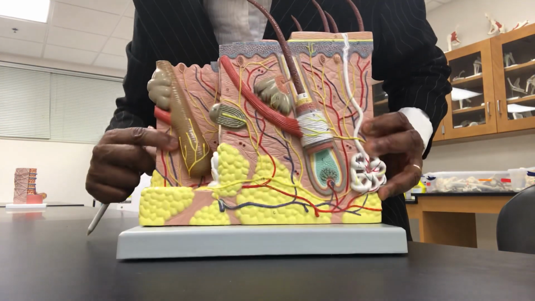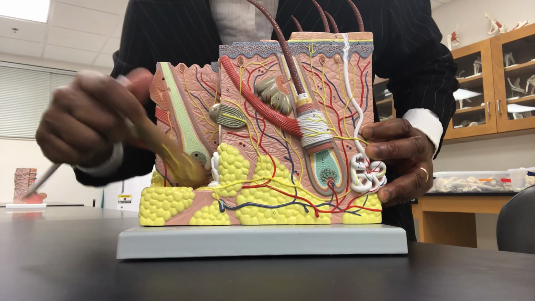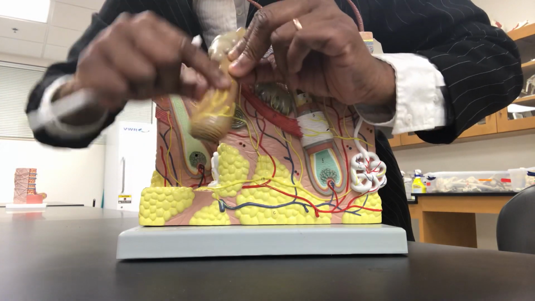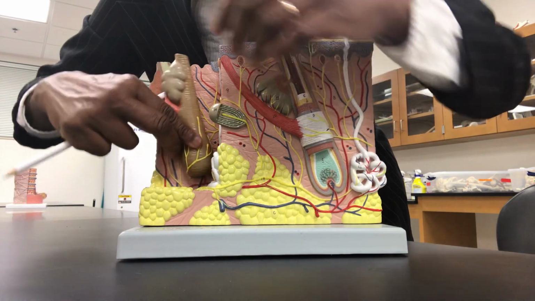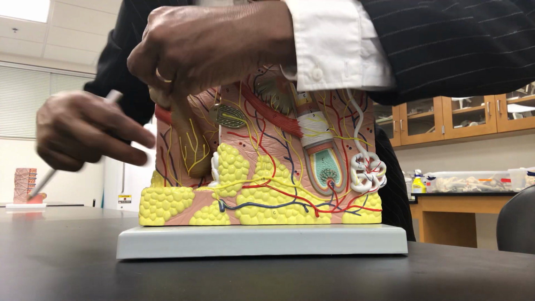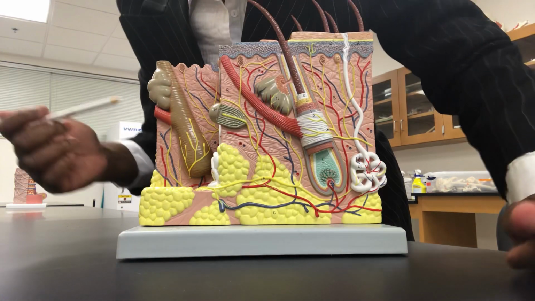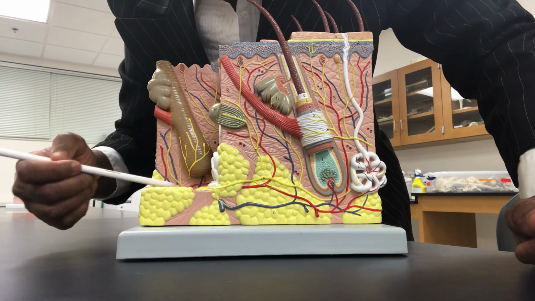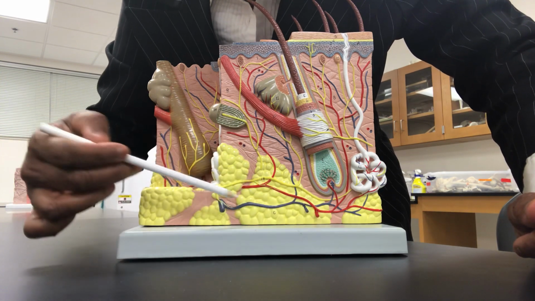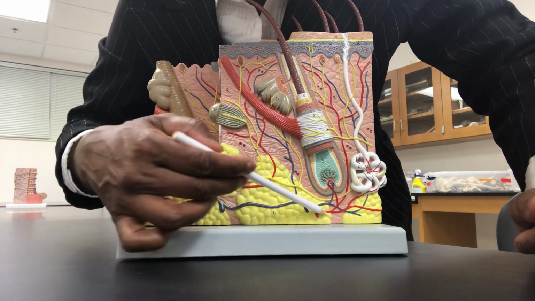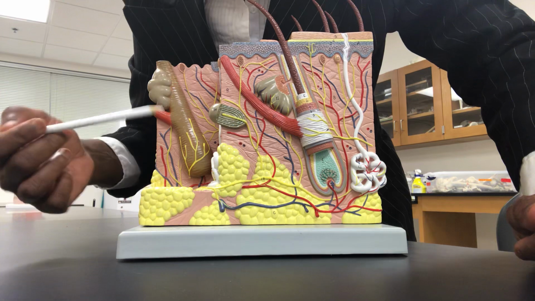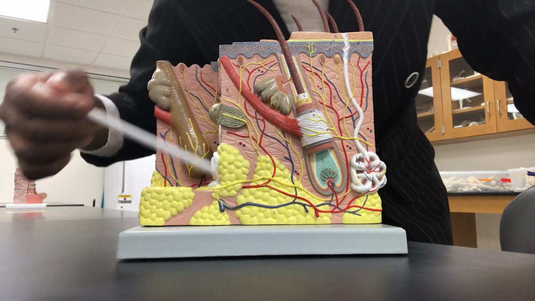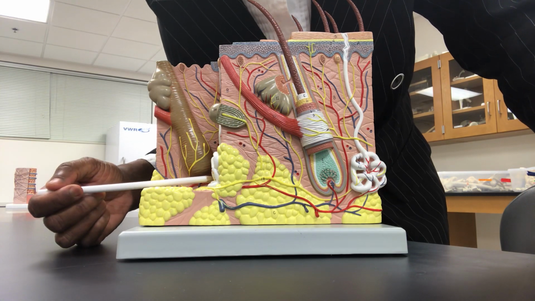Now, when I open the hair shaft here, you can see the muscle that is connected to the hair. That muscle is called the erector pili muscle, or erector muscle. This is the same thing; you can see it either way. And at the bottom here, you see blood vessels, veins and arteries coming up, because the skin has to be nourished. So these are the structures we need to know on the skin model, okay?